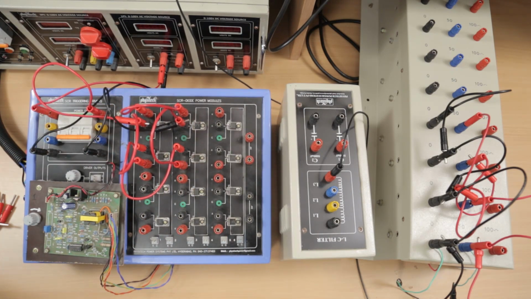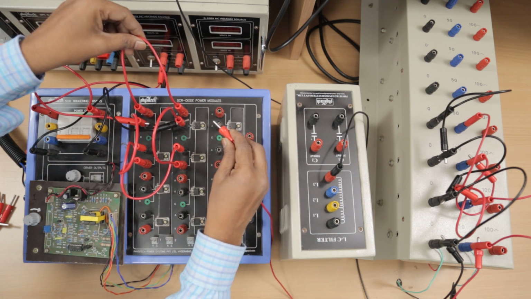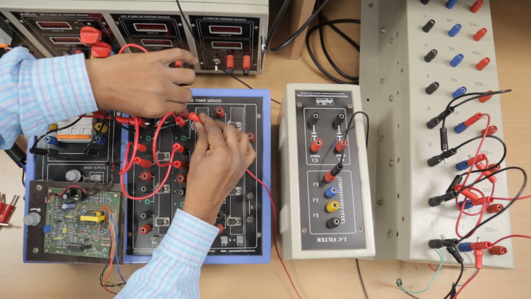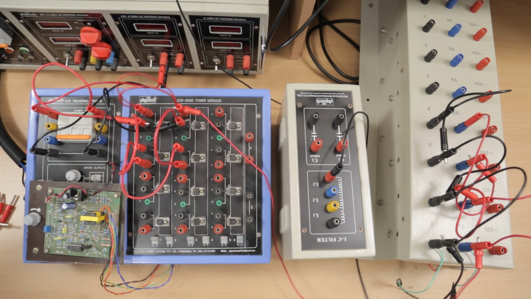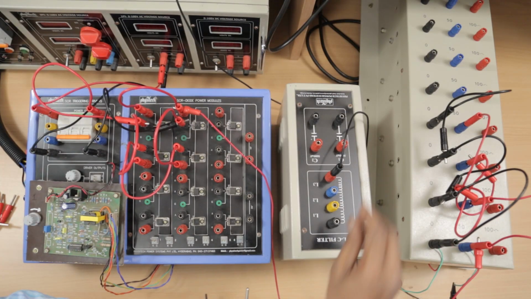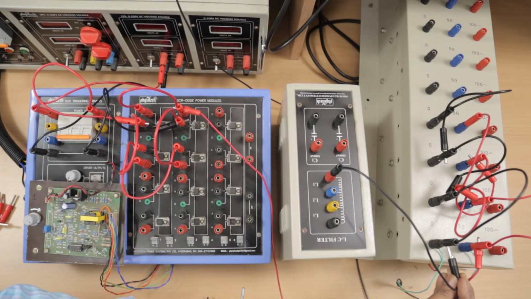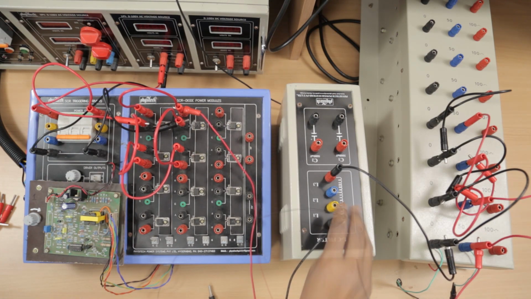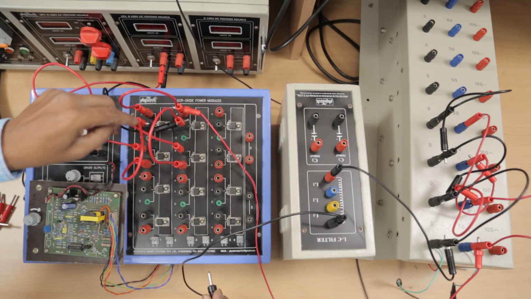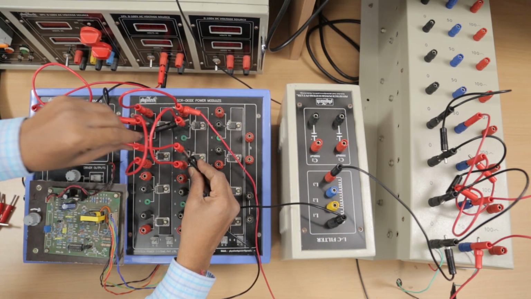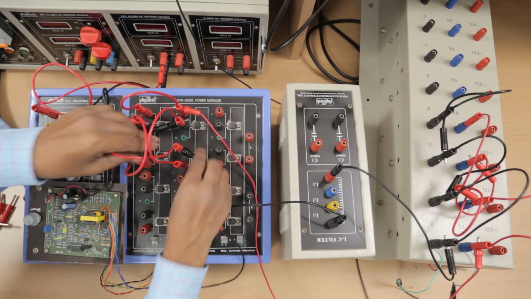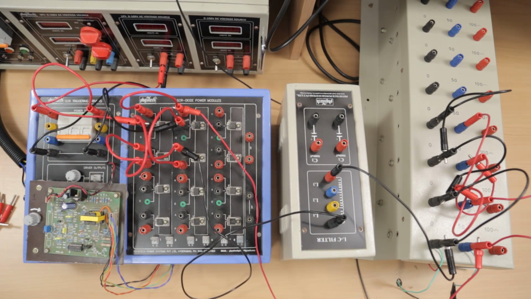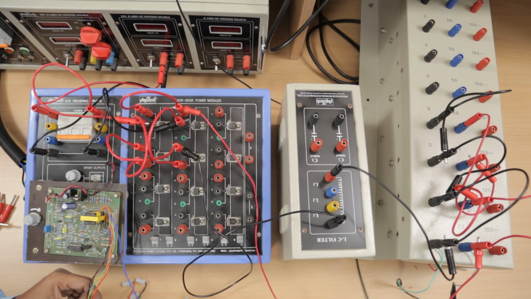One terminal of the load goes to the T1, T2 cathode joining point. The load's second terminal goes to one terminal of the inductor. The other terminal of the inductor goes to the D1 and D2 anodes joining point. Now this is a symmetrical circuit. Now to turn on the T1 and T2 thyristors we will give gate pulses.